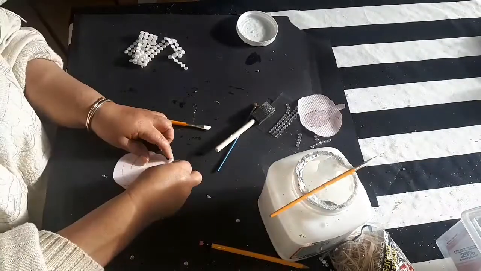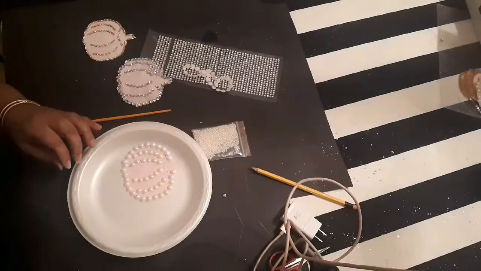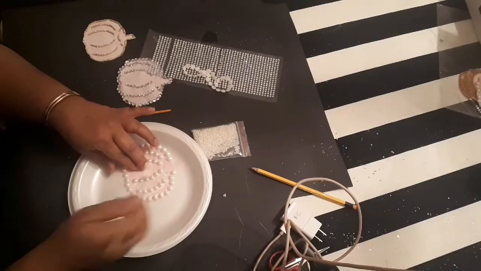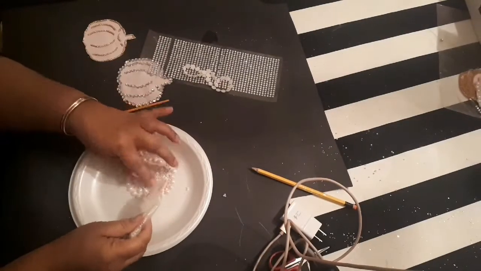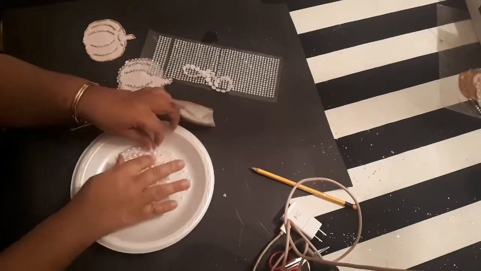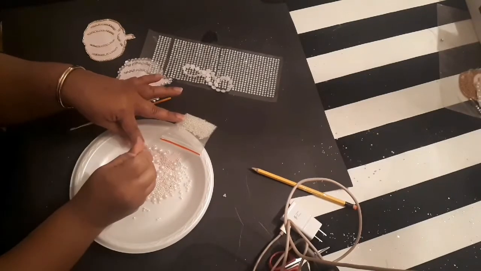I'm applying the beads or the faux pearls to the pumpkin using Mod Podge. So I'll be using Mod Podge for all of them, the beaded ones, the rhinestone ones, and the pearl ones.